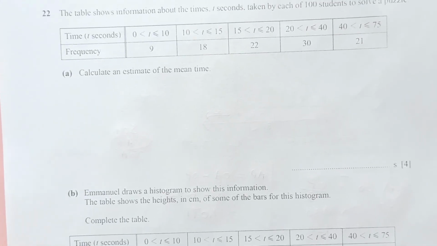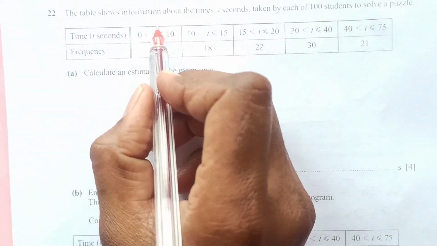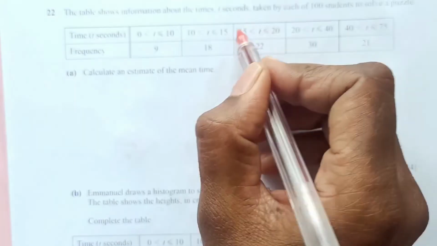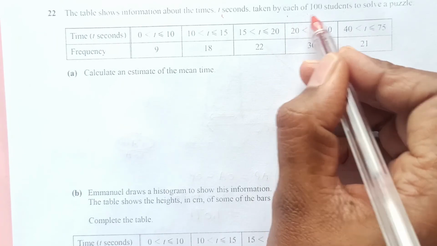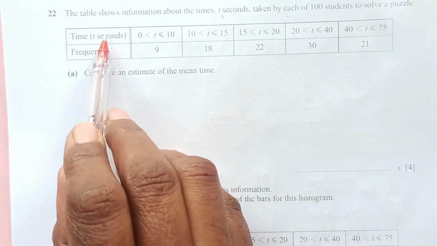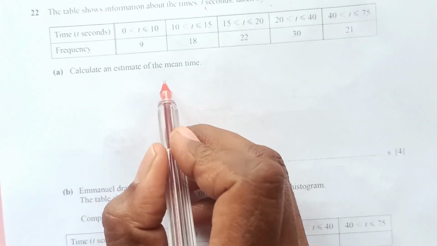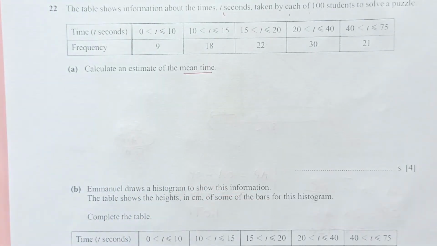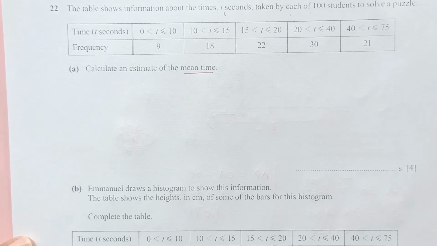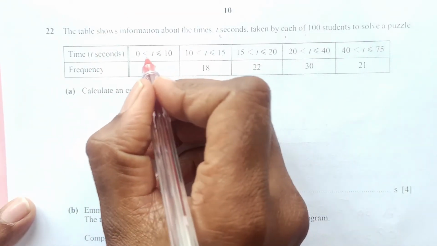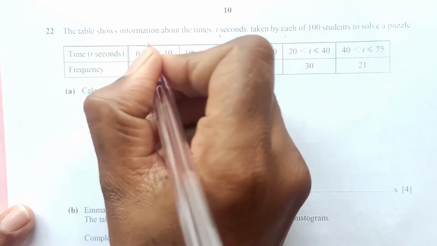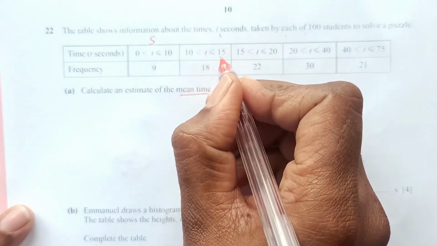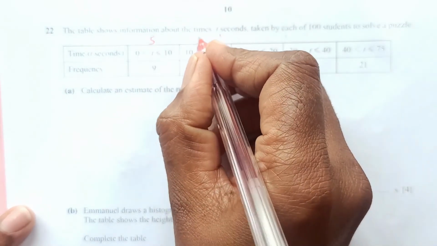Question number 22. The table shows information about the time t seconds taken by each of 100 students to solve a puzzle. We have time here, frequency here. Calculate an estimate of the mean time. So we need to calculate the mean time. First of all, we need to take the midpoint of this. 0 plus 10, 10 over 2, it is 5. 25 over 2 is 12.5.